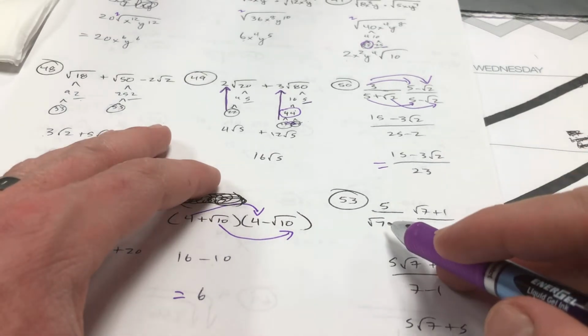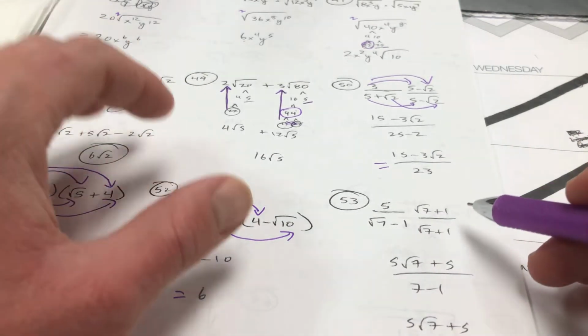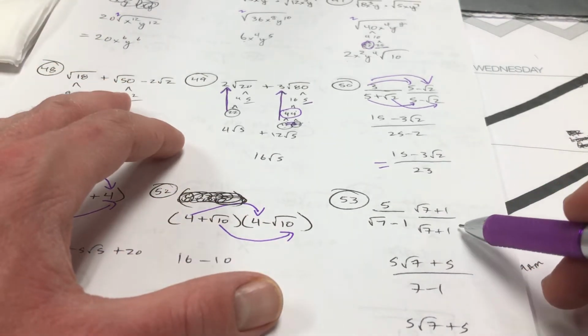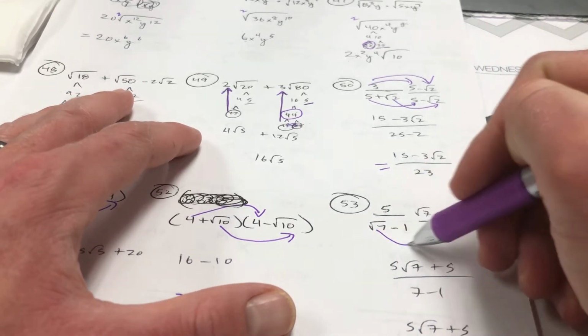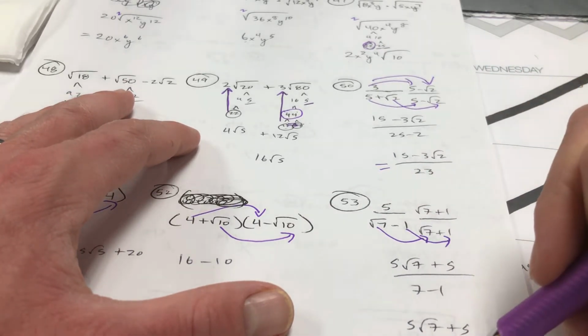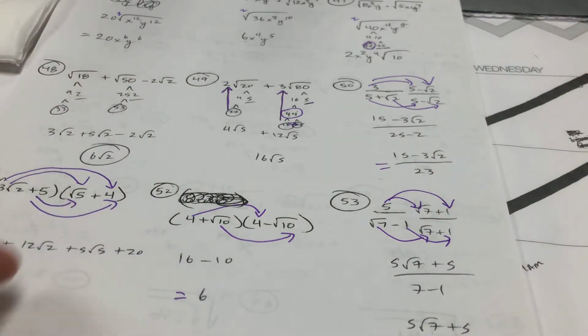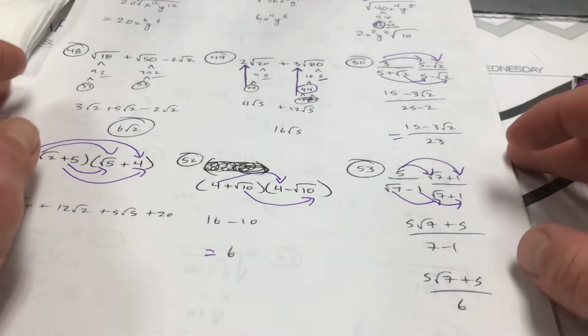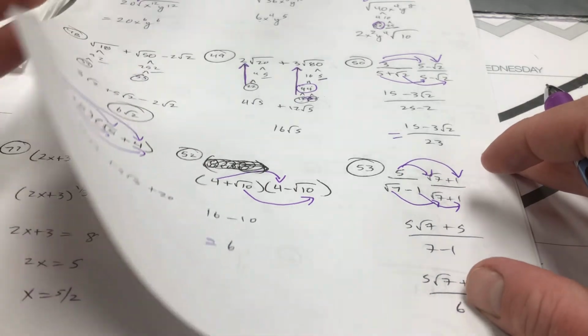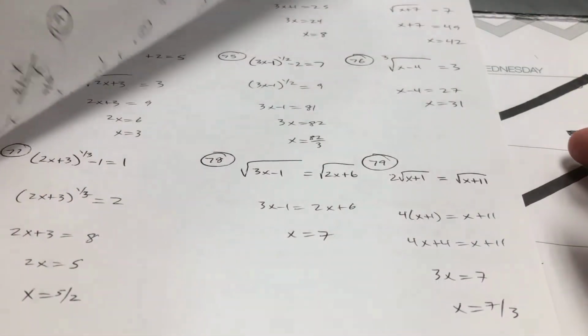On 53, I want to get rid of the root 7 in the denominator. I'm going to multiply top and bottom by root 7 plus 1. Down below, it's going to give me 7 minus 1, which is 6. 5 root 7 plus 5 over 6. So 50 and 53 represent some of the harder ones you might see. Overall, that is not the easiest page.